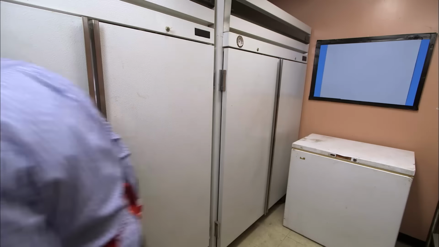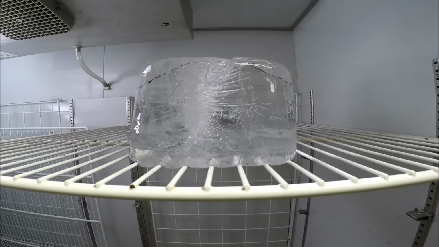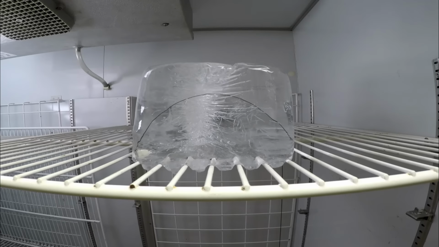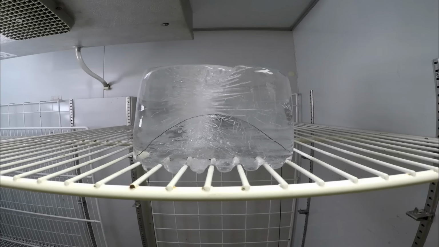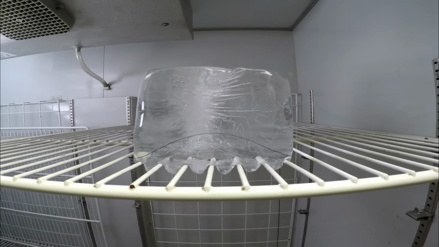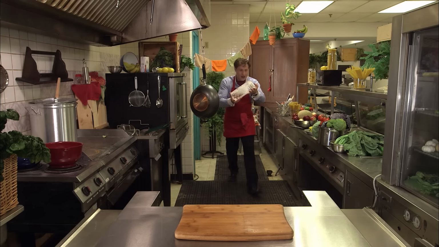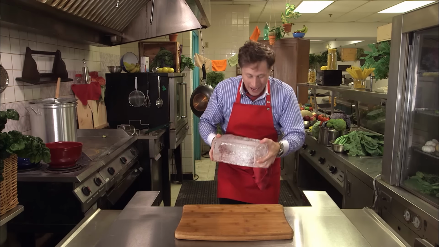Now we wait. The heavy weights put pressure on the fishing line. This pressure melts the ice where it's pressing down. As the ice melts, the fishing line moves through the block of ice and eventually cuts its way through. There we are. My hours of waiting have almost paid off.